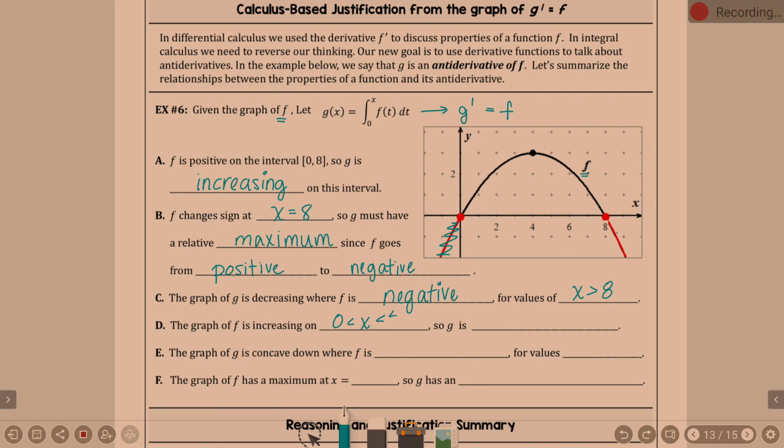I can. 0 less than or equal to x less than or equal to 4. Now, if f is increasing, what is g doing? Yep, we're talking concavity. Concave up.